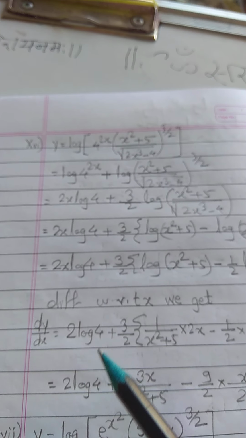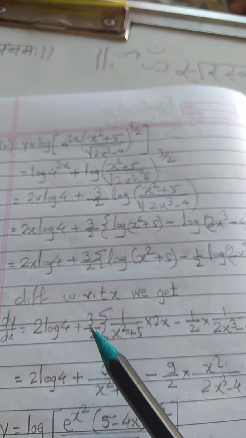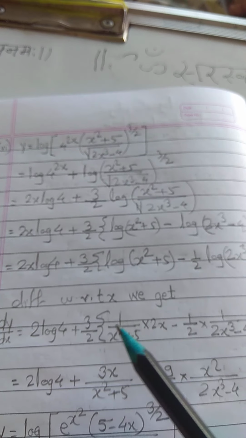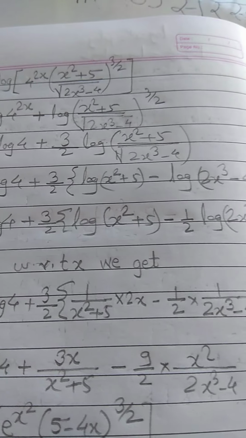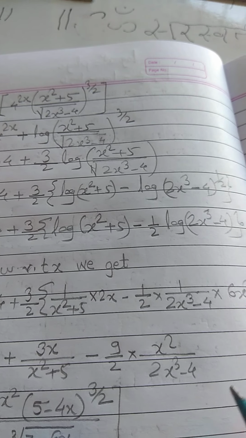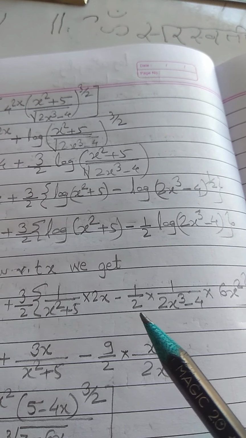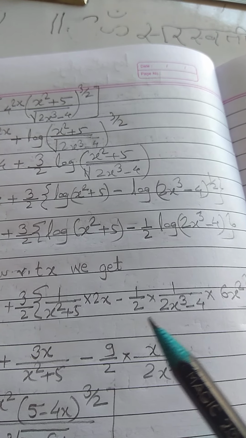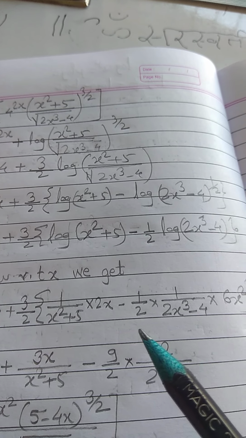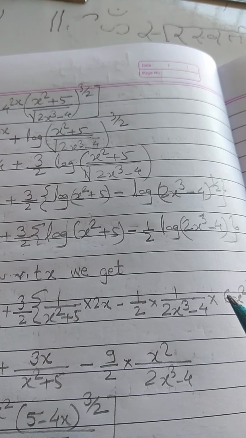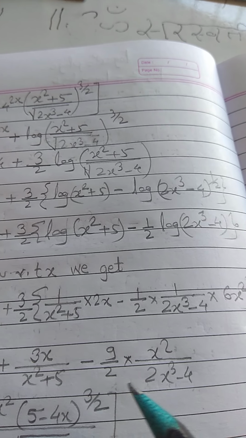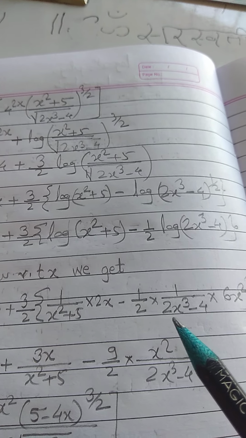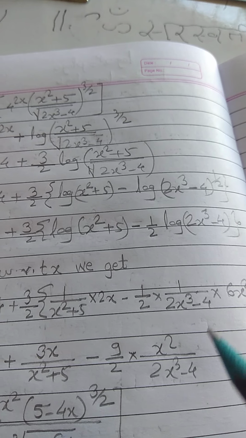Now final answer is log 4. This 2 and 2 will get cancelled. Therefore 3x upon x square plus 5. Here it is this 2 and this 6. We can divide by 2 to this 6. 2 3s are 6, 3 3s are 9, 9 by 2, it is 9 by 2 x square upon 2x cube minus 4.